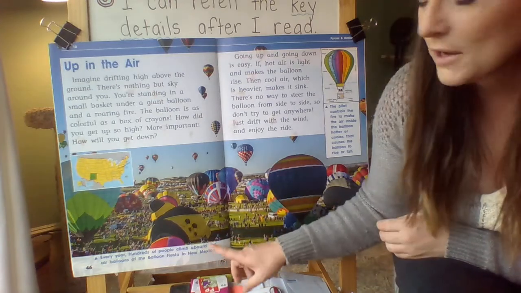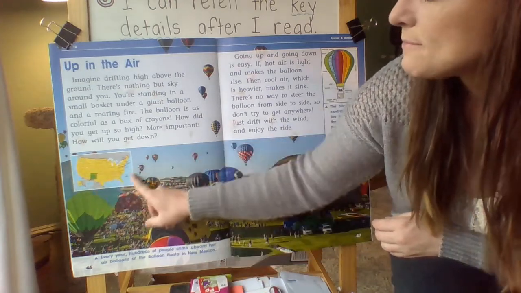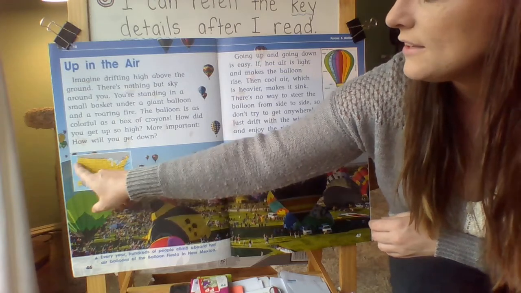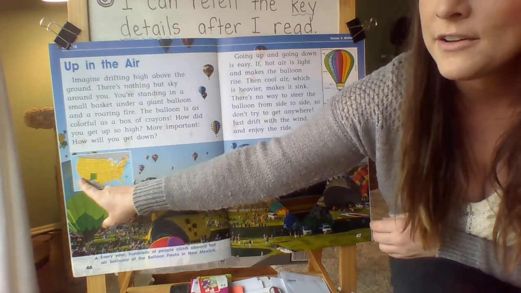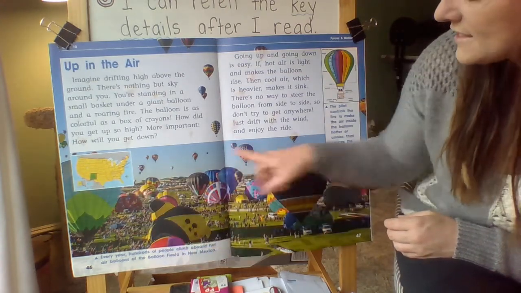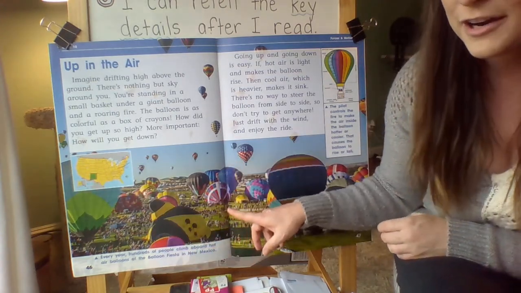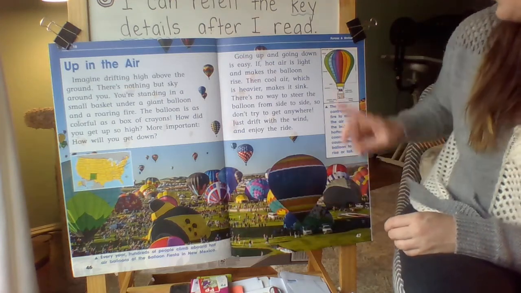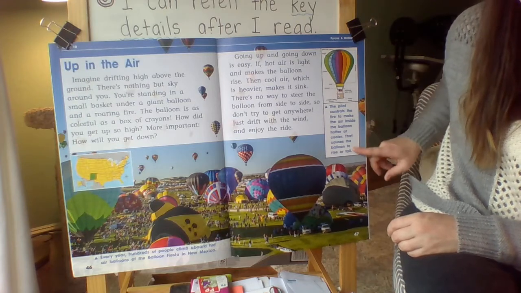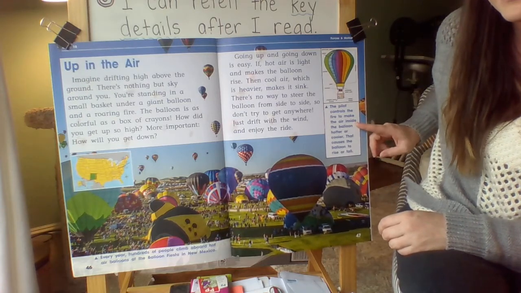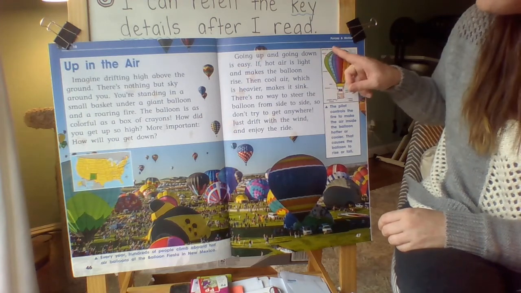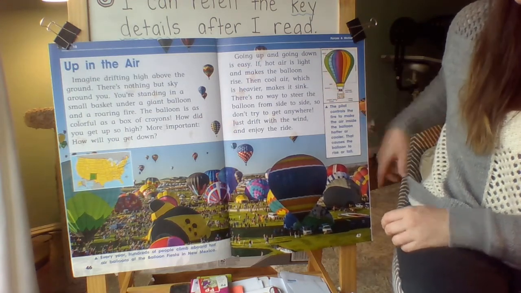So I just learned something right there. And this map is explaining where New Mexico is. That's this state right here. We live in California, right on the side. So just a few states over, New Mexico has this big fiesta or party for hot air balloons. And then one more thing you may have noticed is this box right over here. This is called a diagram. So a diagram teaches us more about something, and it has labels that tell us more about this.